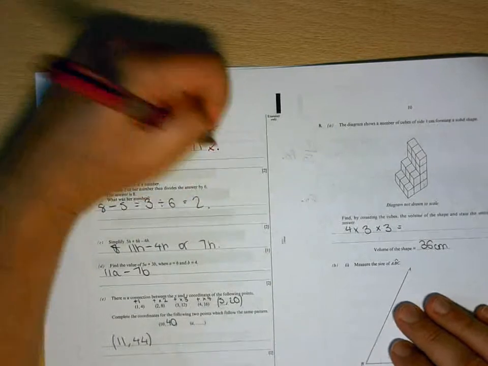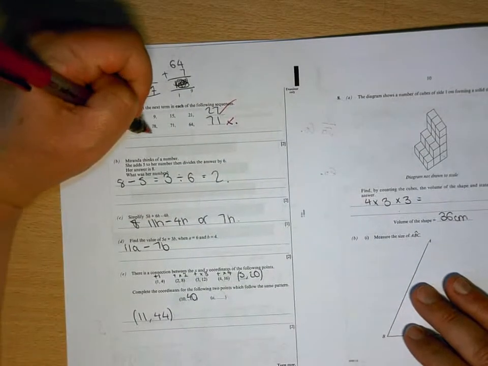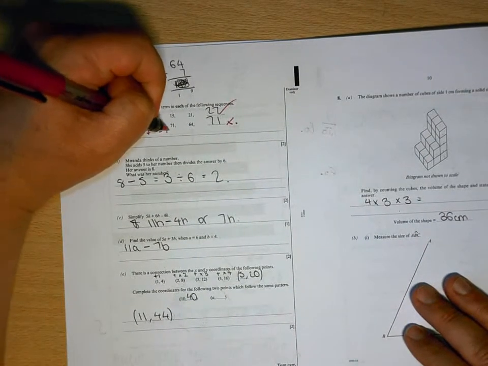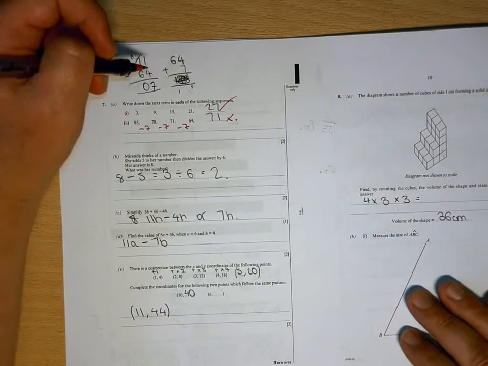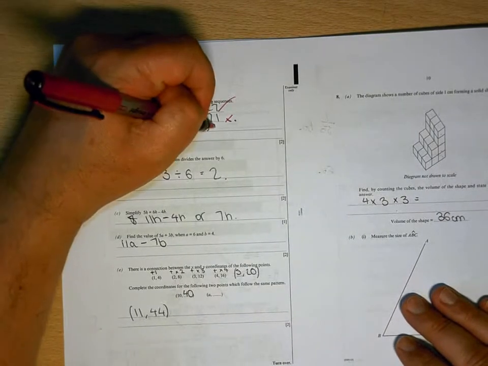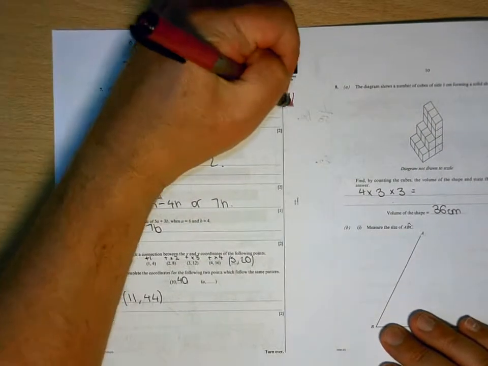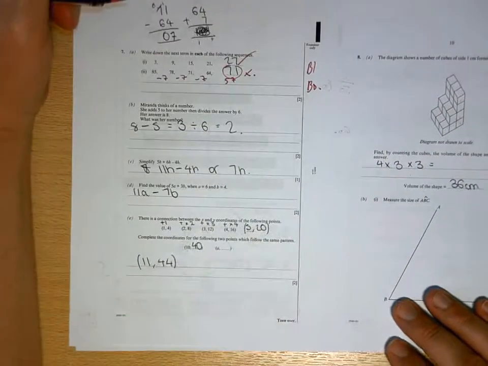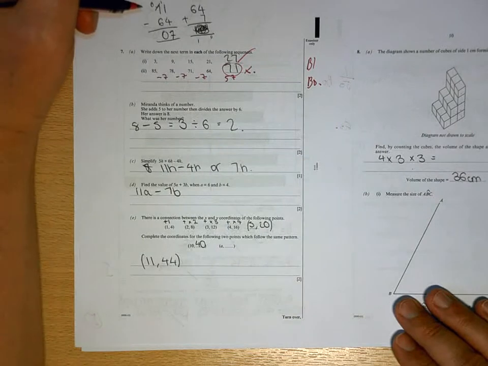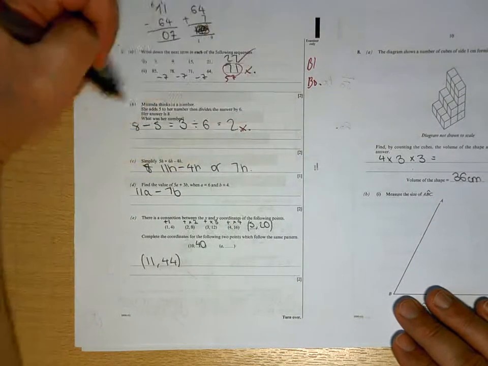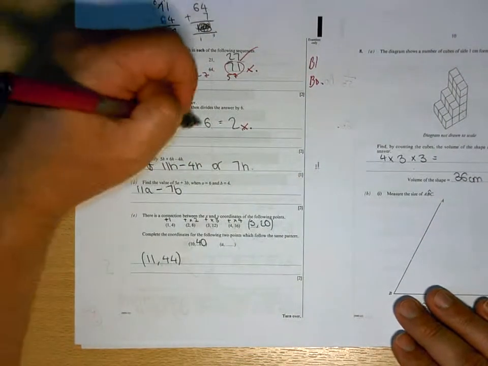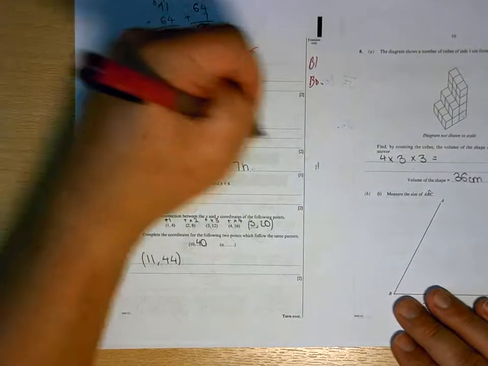27 is right. That one's not. This one is going down in 7s. So that one is 57. You've suddenly gone up again. 2 is not the answer there. You have to do the opposites. Okay, so those are wrong.